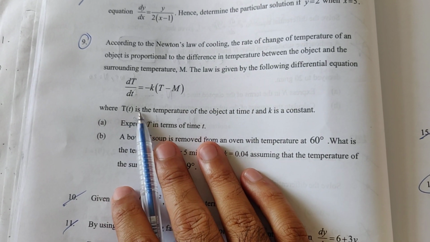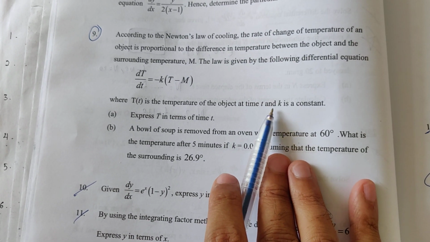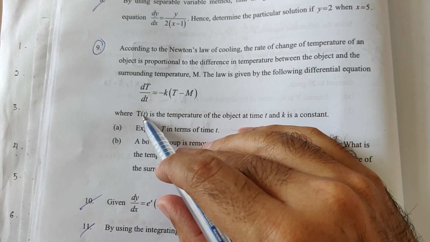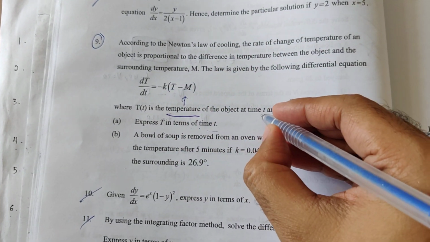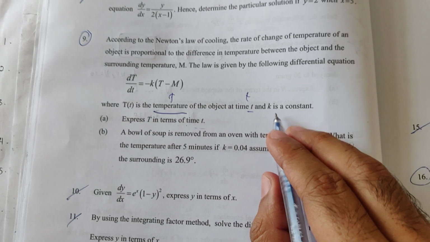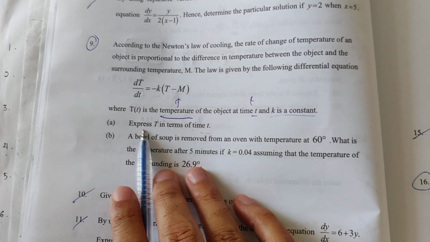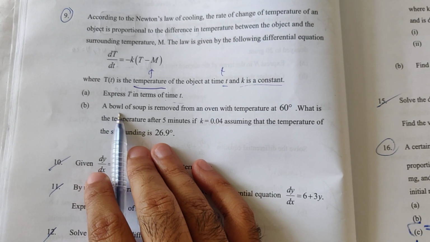Where capital T is the temperature of the object at time t. So we can say the capital T is the temperature. The small t is for time. K is a constant.